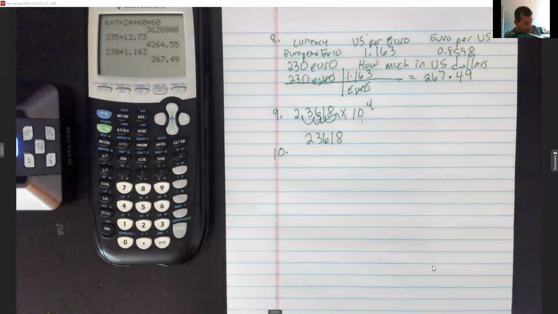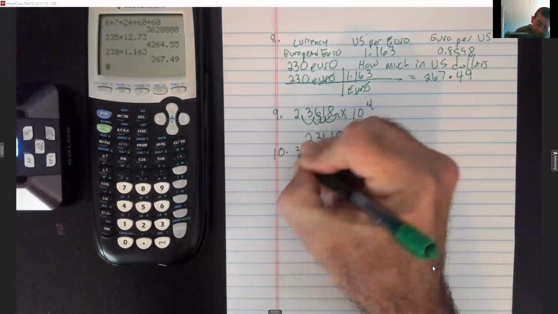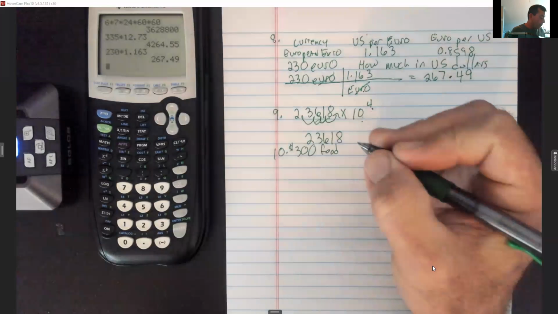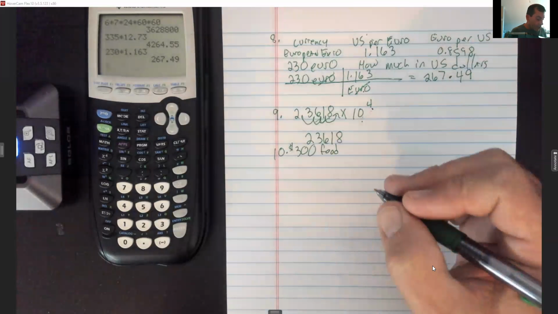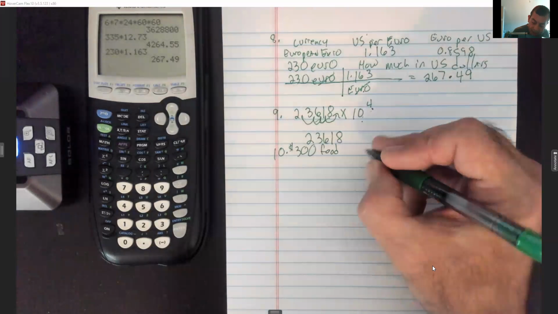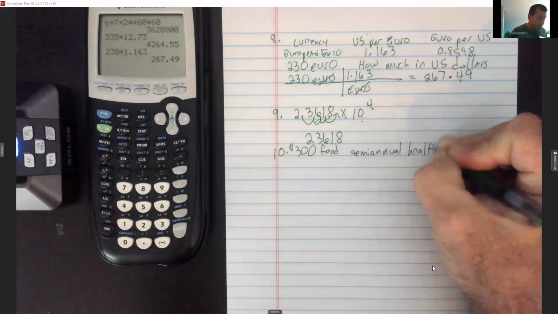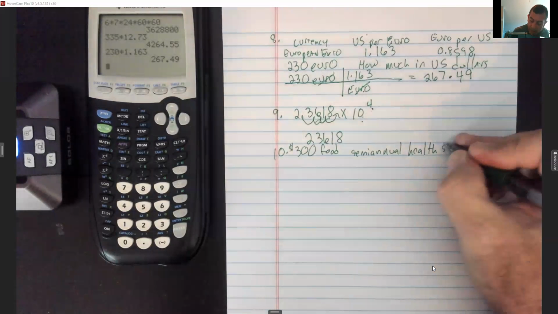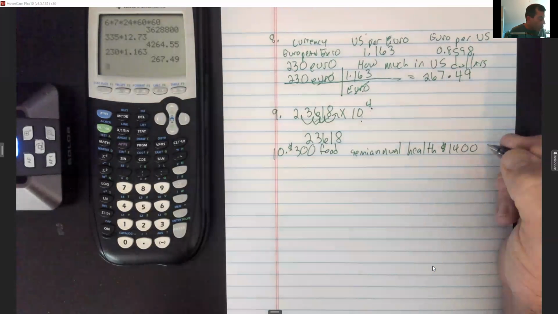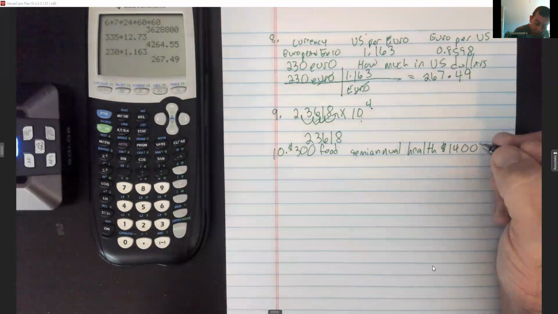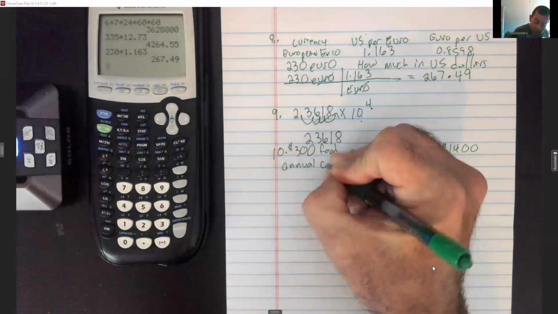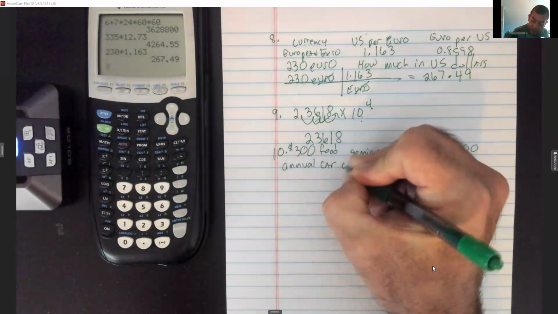Prorate the given expenses to find the monthly cost. So this is number 10. Kelco pays $300 per month for food. So $300 for food. Semi-annual health insurance premium, so semi-annual health, $1,400. And an annual car insurance premium, annual car, of $550.